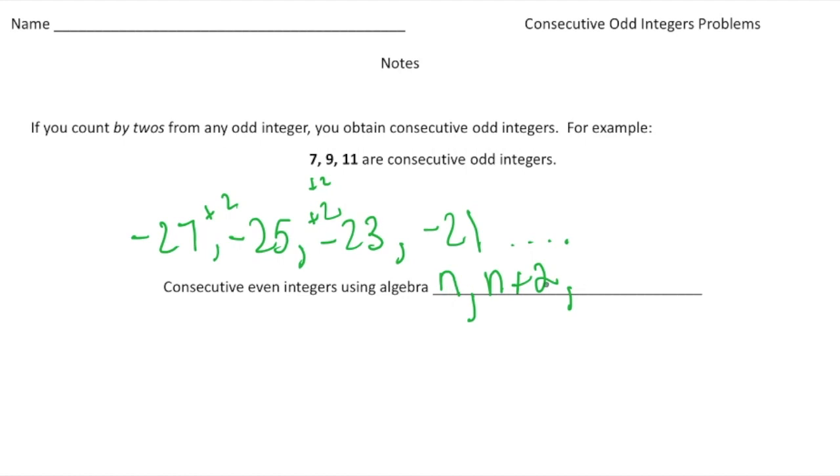If I add 2 more to it, it'll be the next odd integer. And then if I add 2 more to that, it's going to be n plus 4. That'll be the next consecutive odd, and then n plus 6, and then n plus 8, and this keeps on going forever and ever. Alright? So, this right here, do me a favor, put a star right here. This is the key thing you gotta know to be able to solve consecutive odd integer word problems.